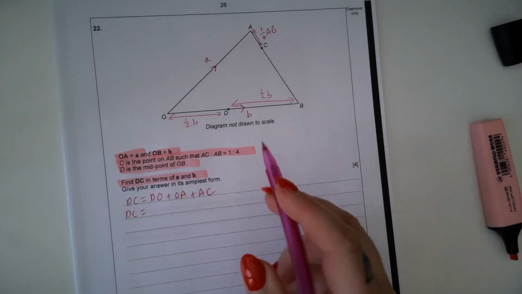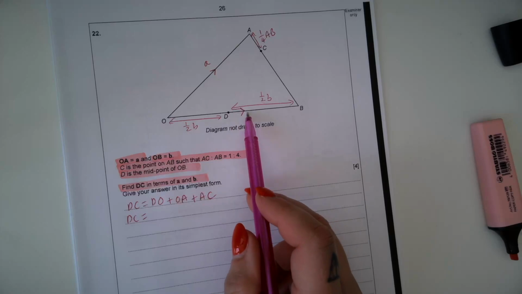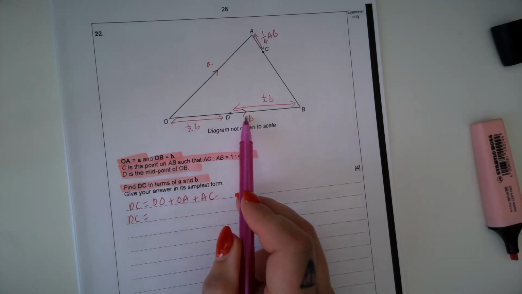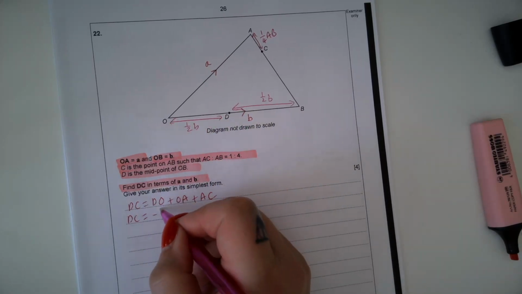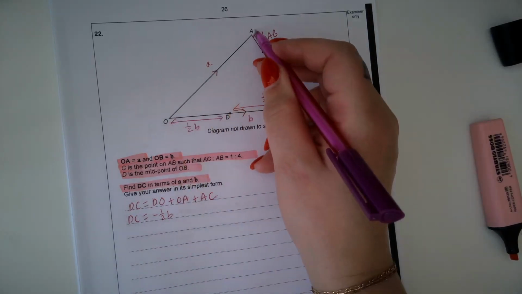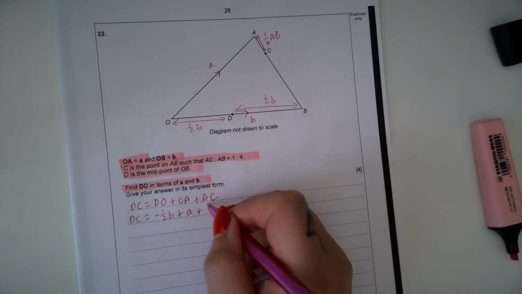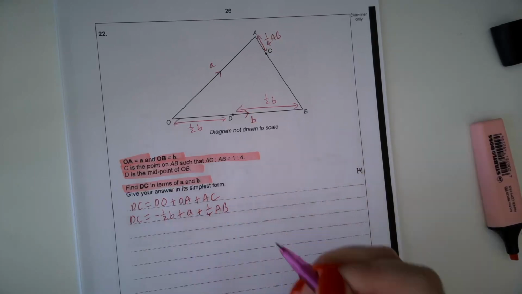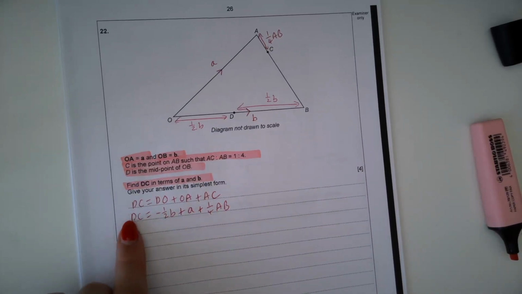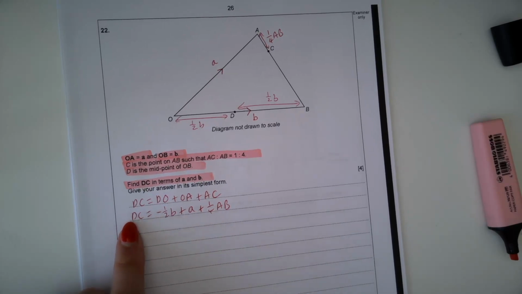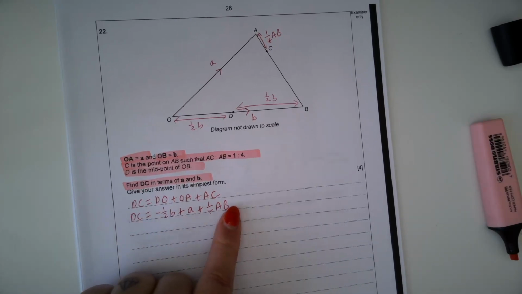Okay, what do I already know? D to O, it's going in the opposite direction to the arrow, so it's the negative a half B. O to A is A, so that would be plus A. And then A to C is 1/4 of A to B. Now, the only thing I don't know in this to simplify for DC is A to B.